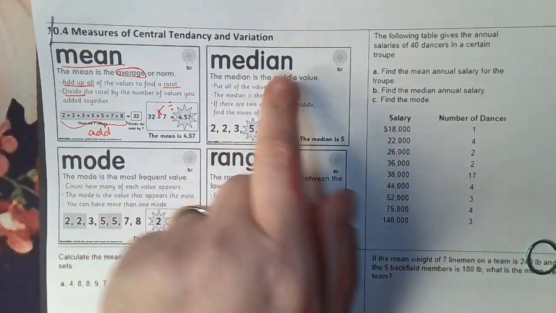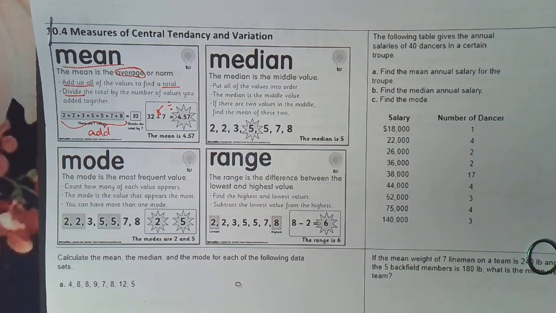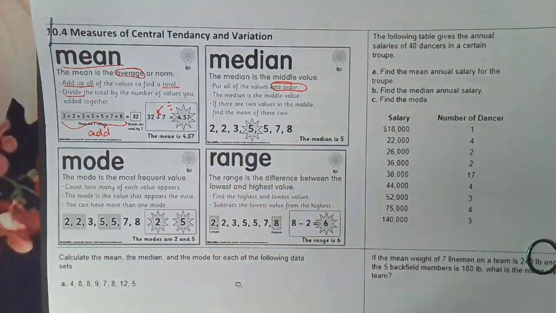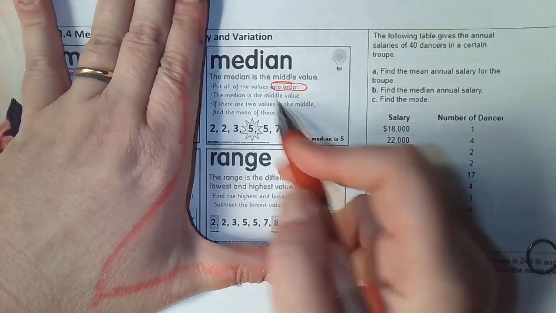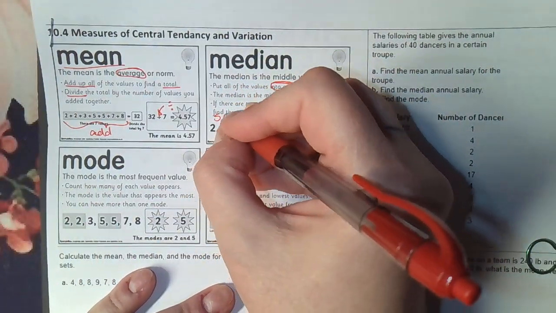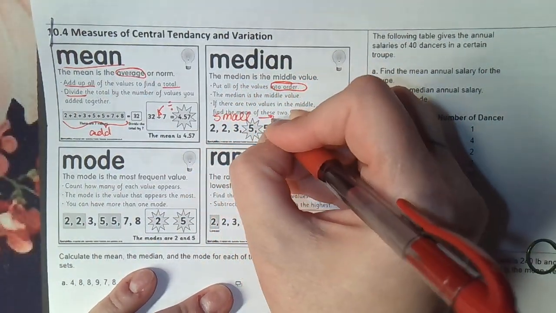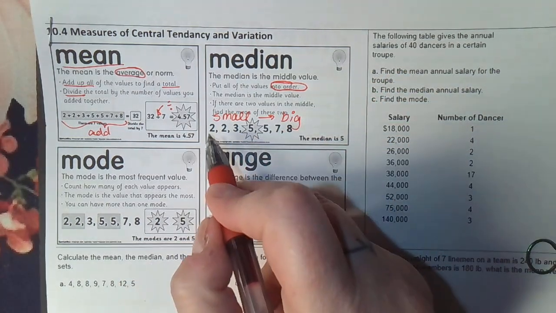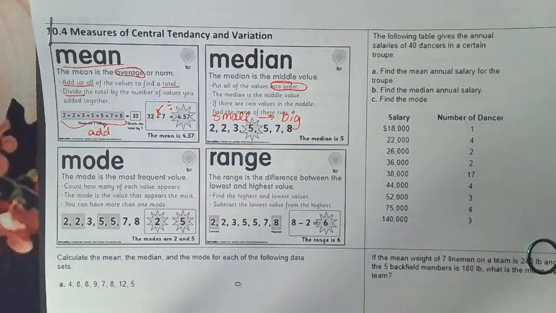Okay, median is the middle if you put all of them in order, smallest to biggest. So if you look at this top right example, these numbers are written smallest to biggest. And it's okay to write repeats. See how 2 is written twice? We're supposed to do that.